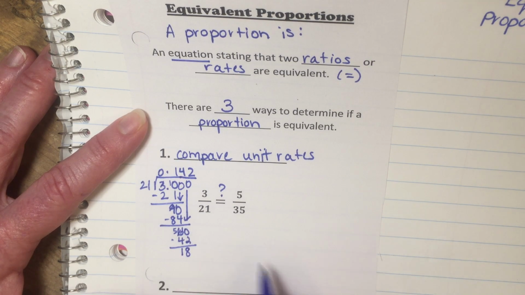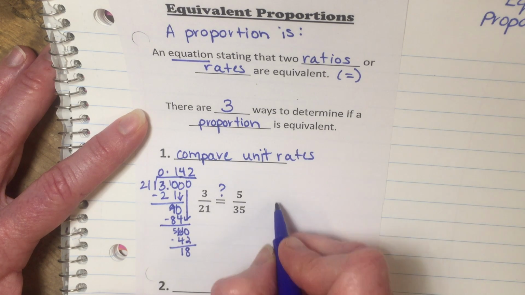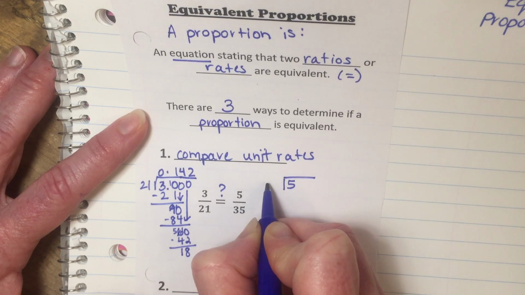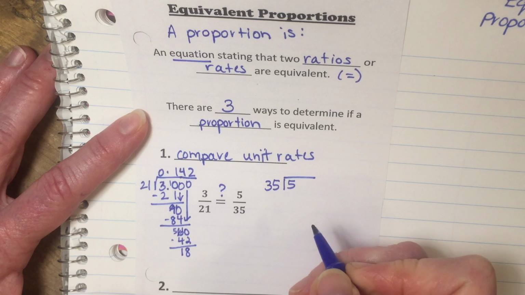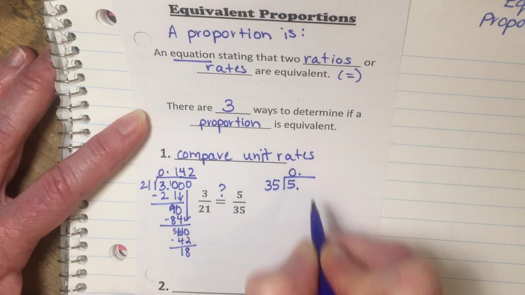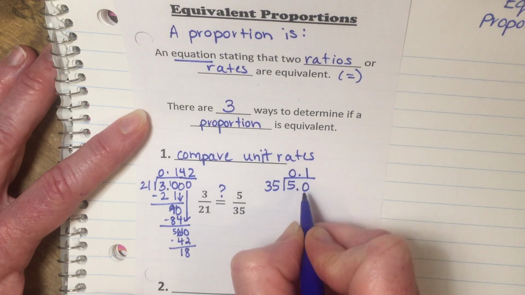Since I'm comparing these, I'm going to see if I get the same thing on this side. Again, top in, bottom out. The top number is 5, and 35 is my bottom number. I can't divide 35 into 5, so I'm going to put a 0 there to remind me of that. Then I add my decimal and another 0. 35 will go into 50 once.